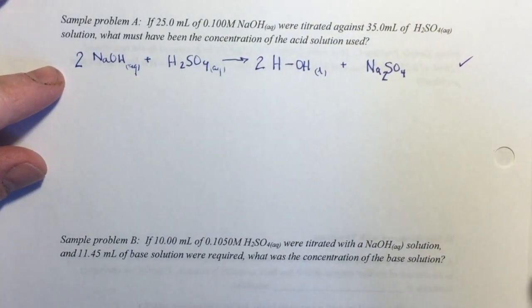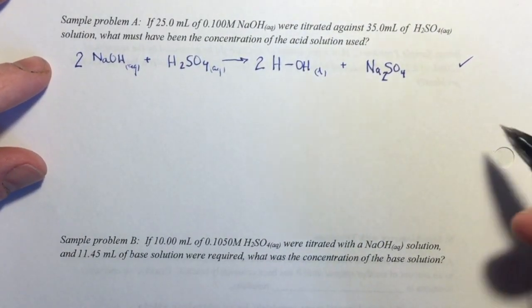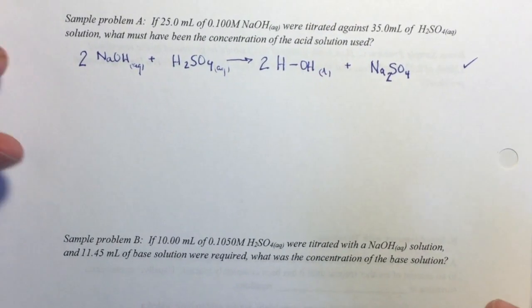So it's balanced. Okay, now I have my balanced chemical equation.